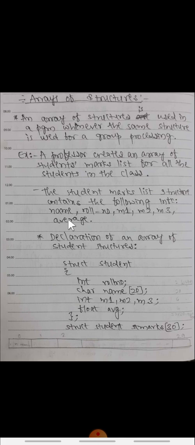If there is only one student, then defining or declaring only a structure is enough. But in a class there will not be a single student; there may be many students. So to store the names, roll numbers, marks 1, marks 2, marks 3 and average marks of all those students, he has to use arrays of structures. Now we will see how to declare the array of structures. Array of structure, which structure? Student. So here we are going to see the declaration of an array of student structures.